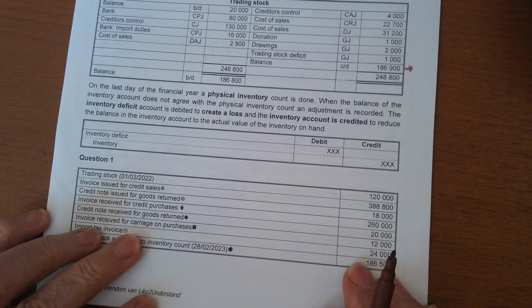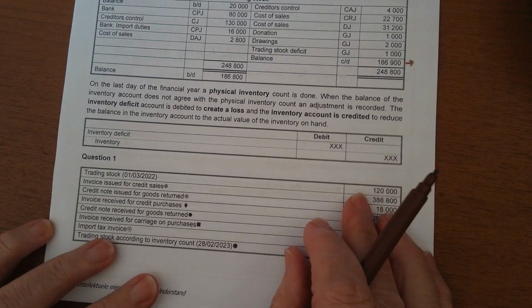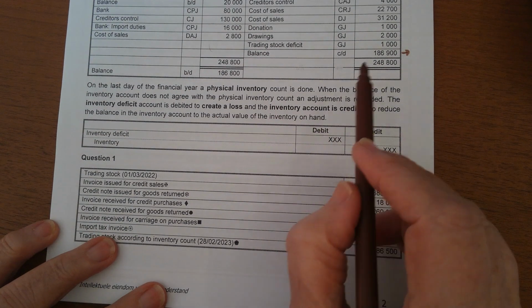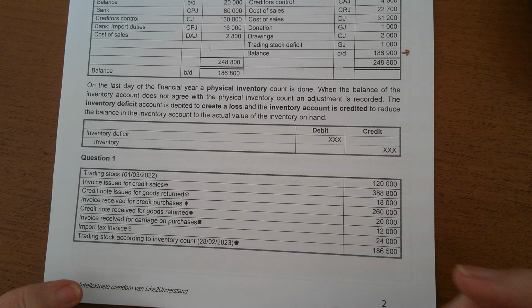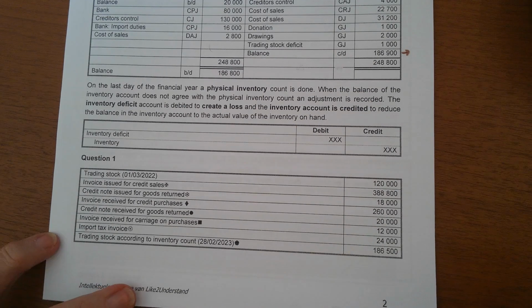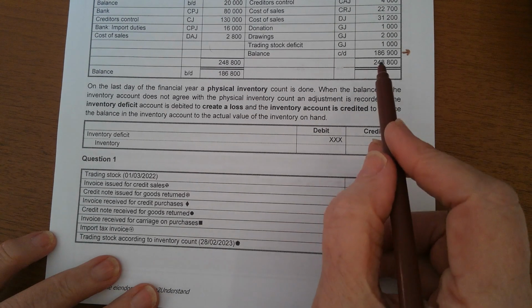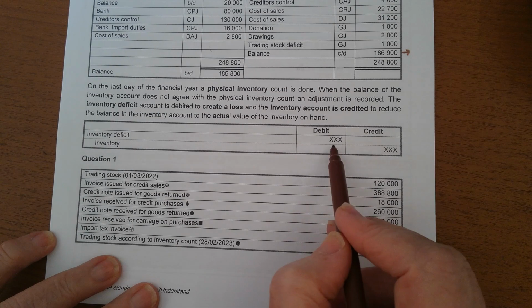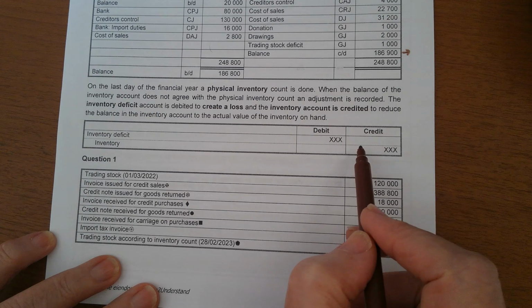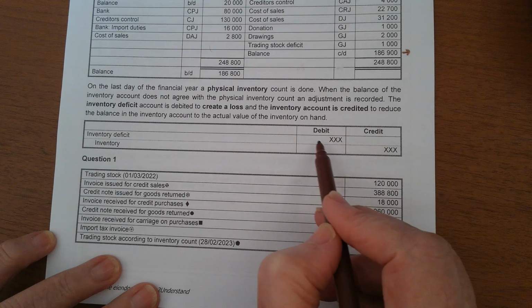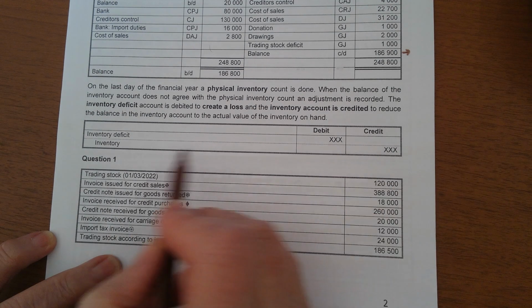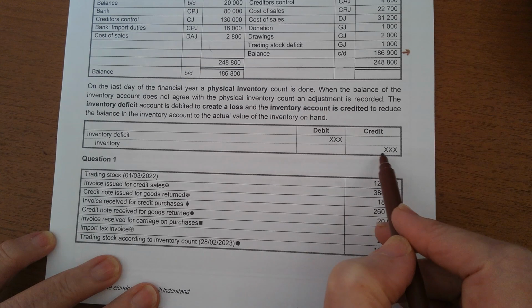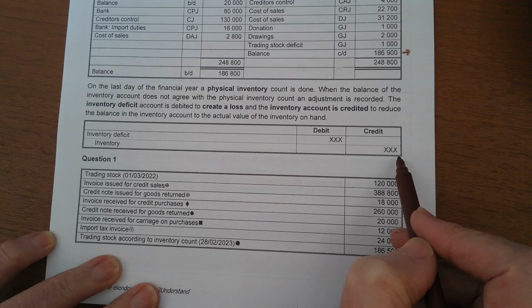On the last day of the financial year, when we determine whether the balance in our trading stock account and the actual inventory count compare, we will do an entry in the journal and ledger to indicate that there's an inventory deficit. That's an expense that will decrease my profits, and I will decrease this inventory here.